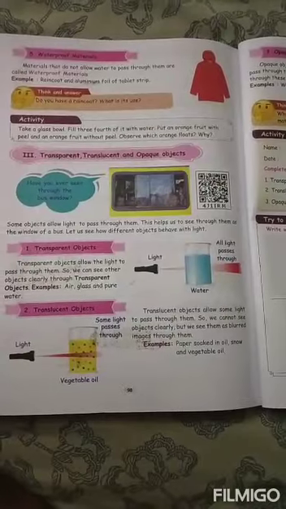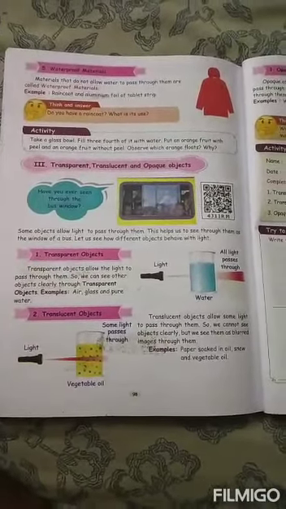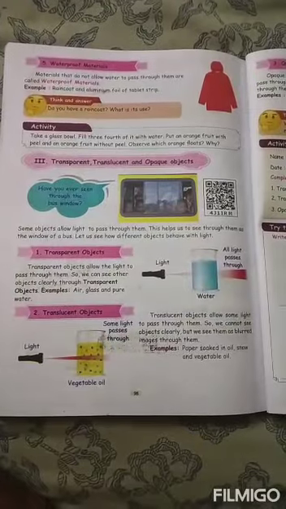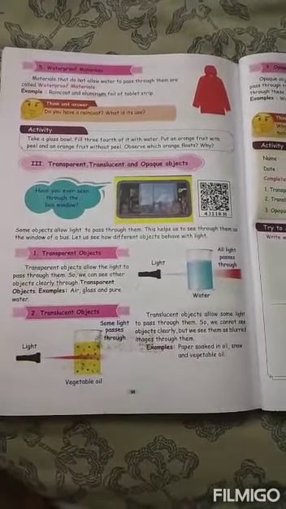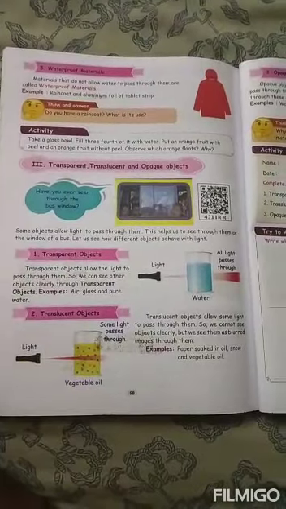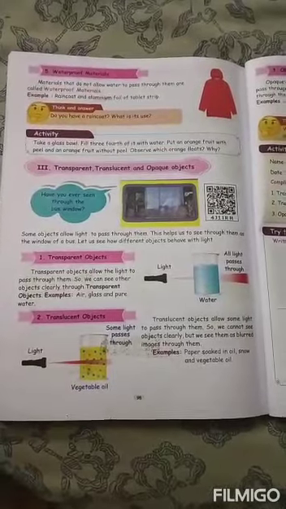One is either the light will be passing through that object, or else it will be a blurred image of that object, or it cannot pass through inside that object. Okay, only three things happen.